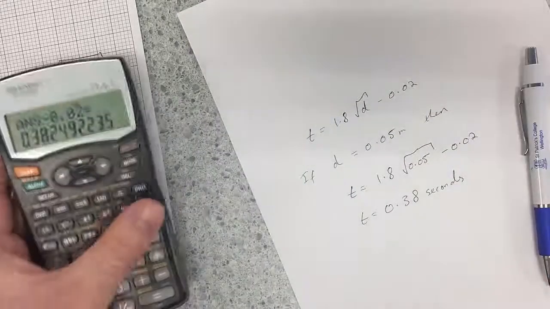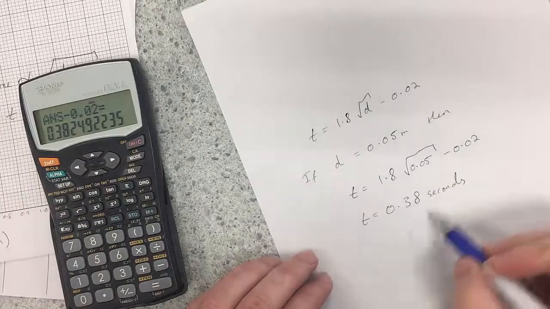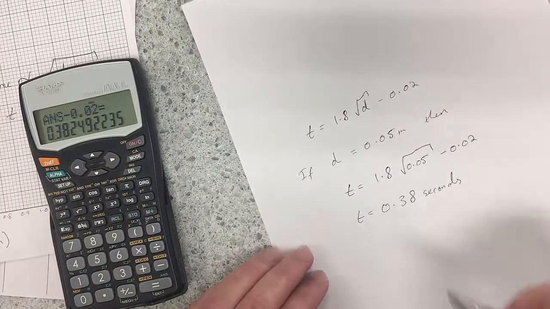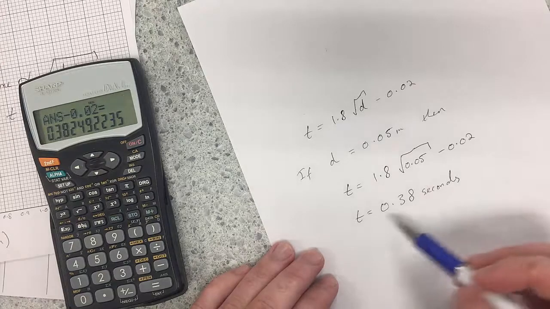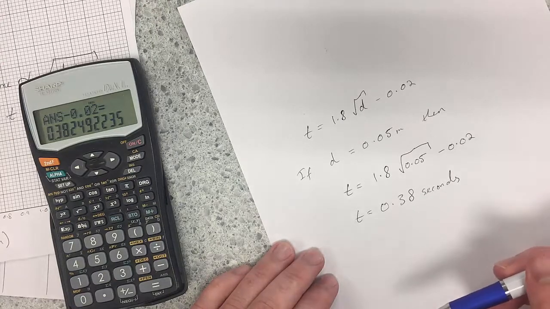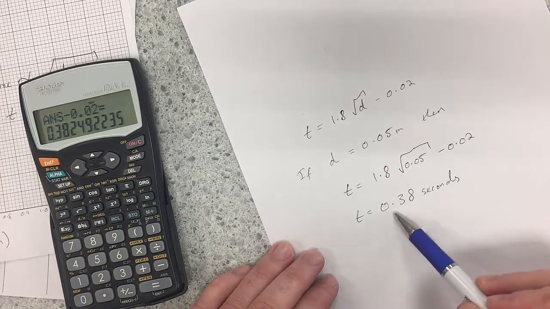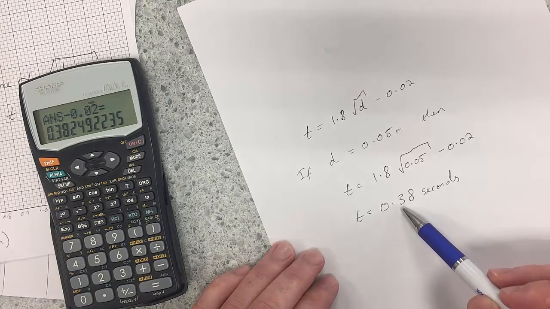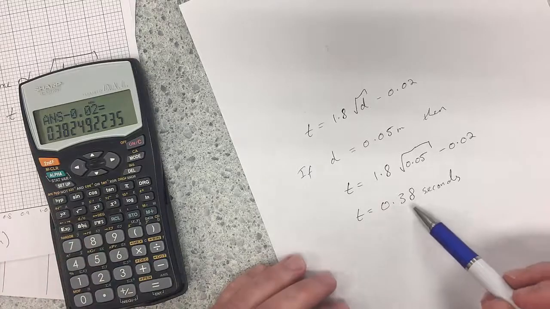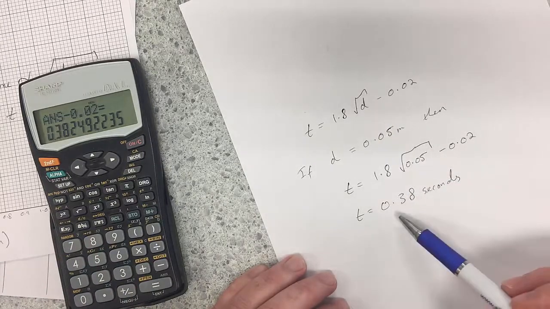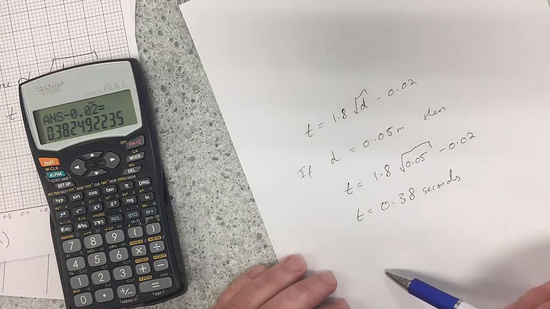All right, so we could go back to our ramp and test that using a stopwatch and see how well our formula supports the reality. So if when we're timing it, we did get close to 0.38 seconds, maybe 0.4 as a good ballpark figure, then that suggests that our formula is quite reliable, particularly for lower values of d.